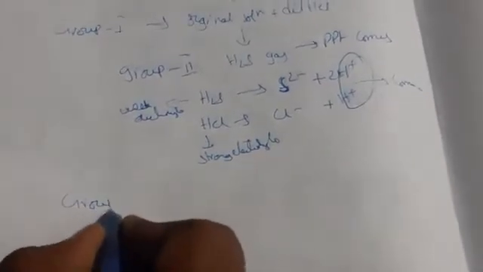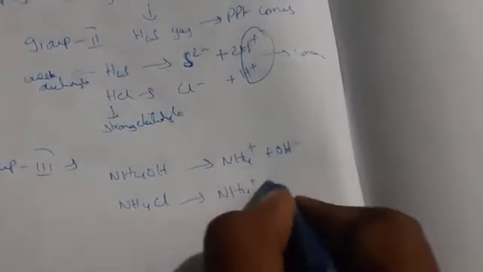And not only this, if you take group 3 cations, you are going to add ammonium hydroxide, which will dissociate as NH4 plus OH minus, and NH4Cl, which is a strong electrolyte, NH4 plus Cl minus. Okay, so this is a weak electrolyte and this is a strong electrolyte.